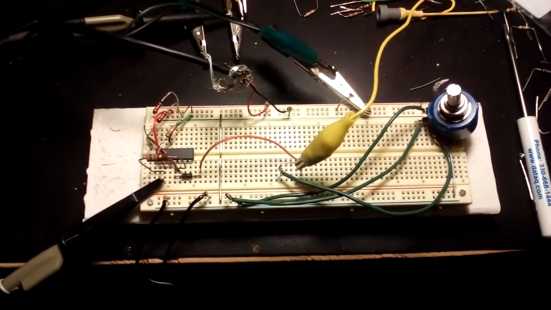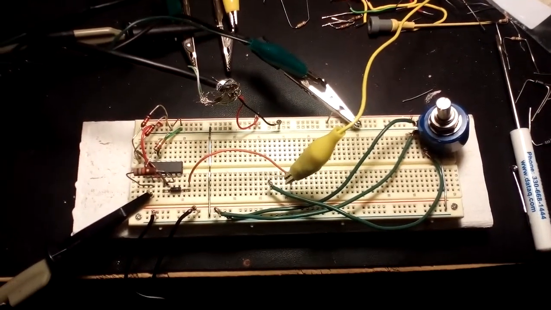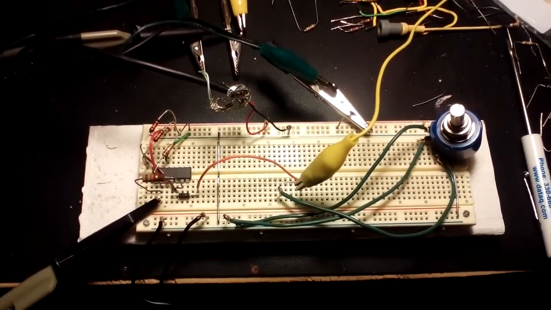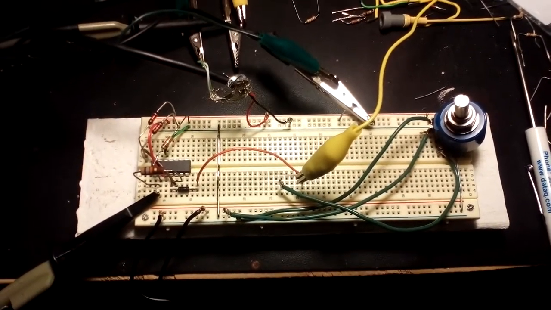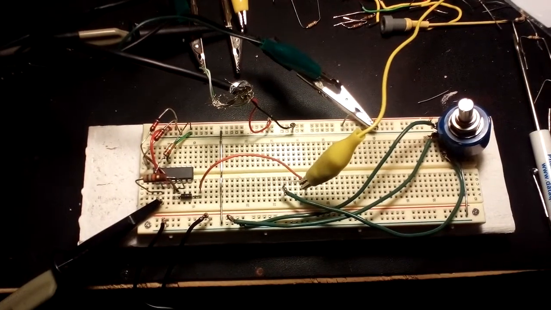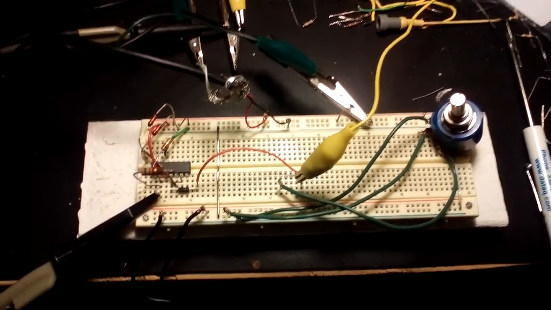So this is what the little sawtooth oscillator looks like, a pot for adjusting the bias, and one little IC, I only use a quarter of the LM339. Less than a couple dollars worth of parts.